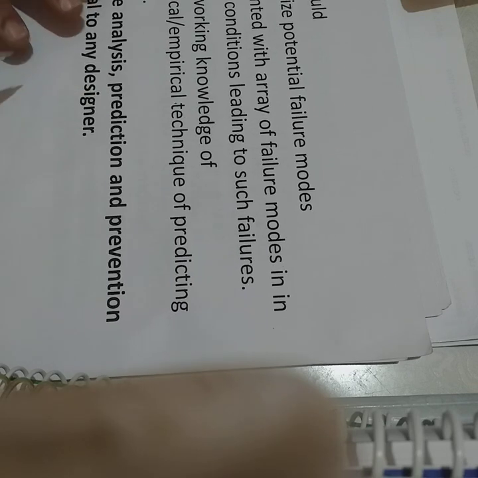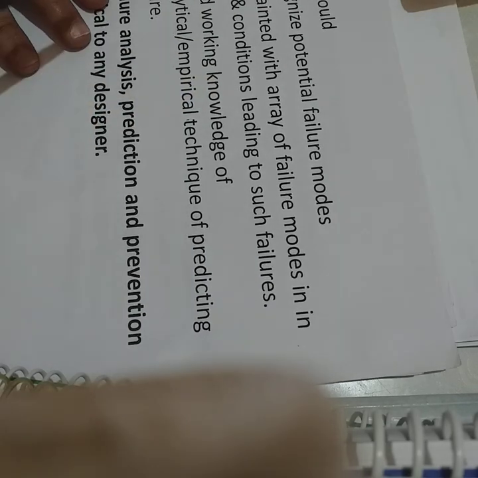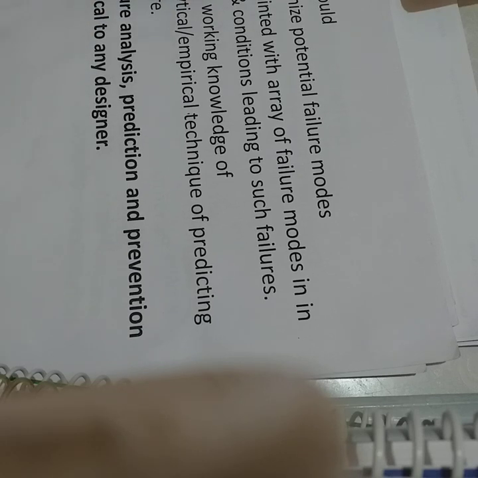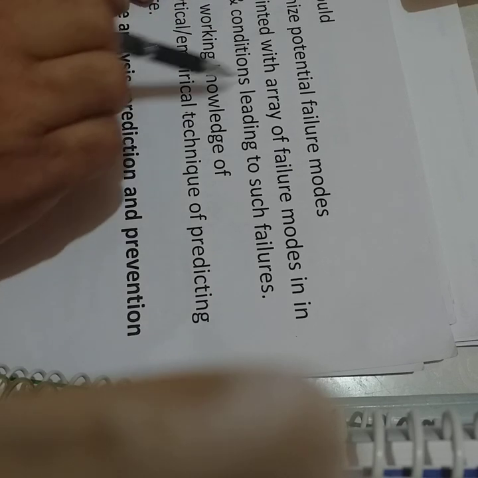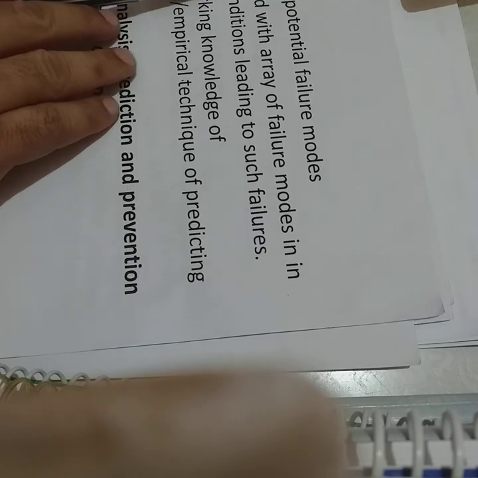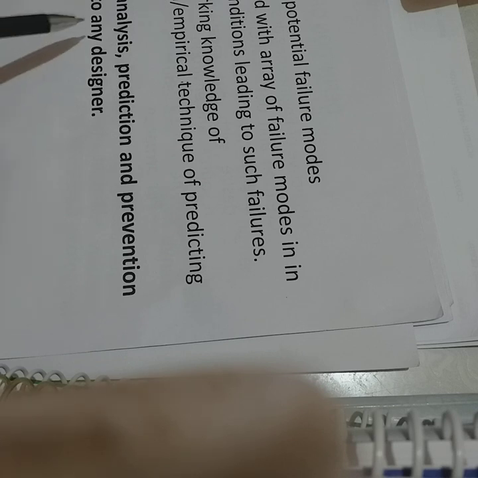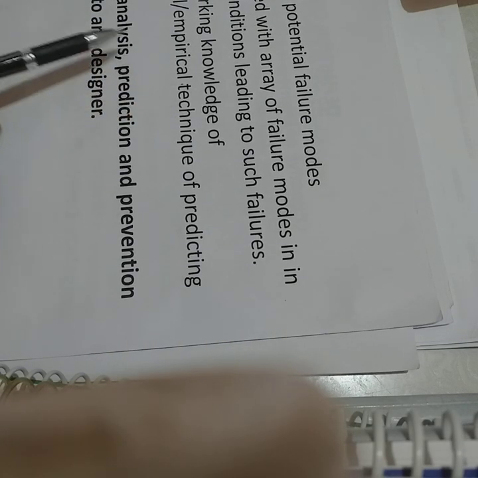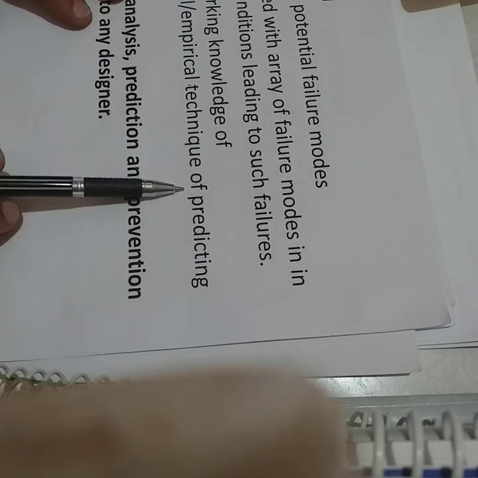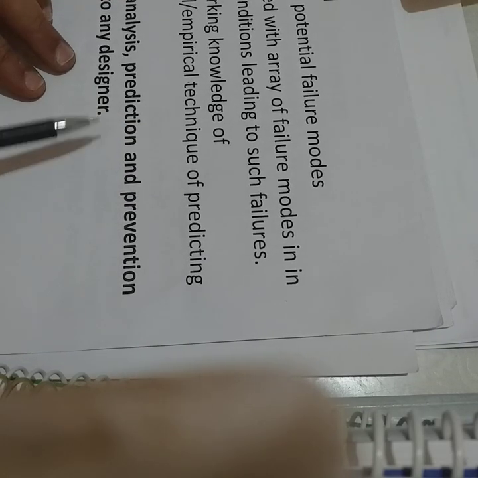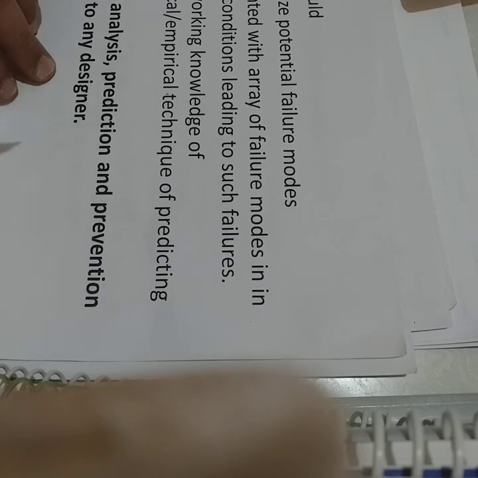And then we also learnt about the duties or objectives of a designer: to recognize the potential failure modes, be acquainted with the array of failure modes in the field and the conditions leading to such failures, and have a good working knowledge of analytical or empirical techniques of predicting failure. So failure analysis, prediction and prevention are critical to any designer.